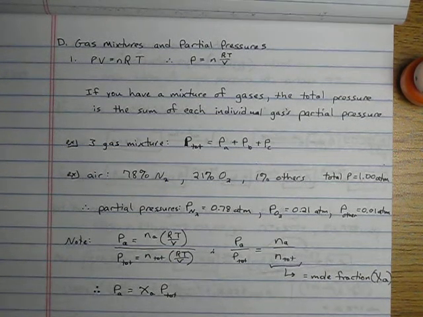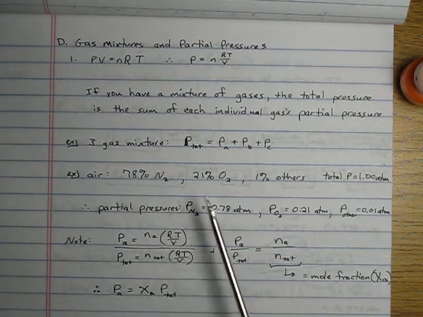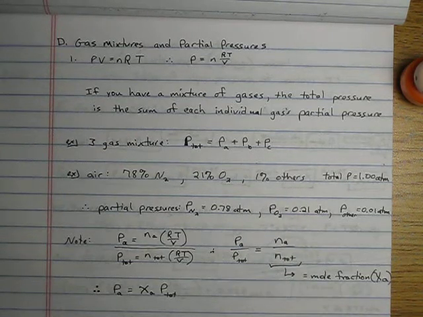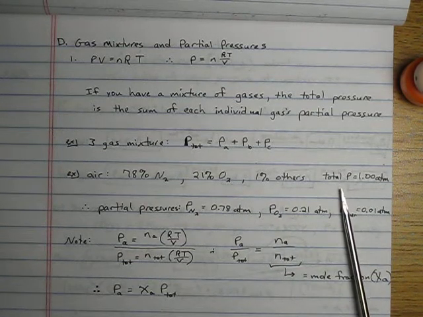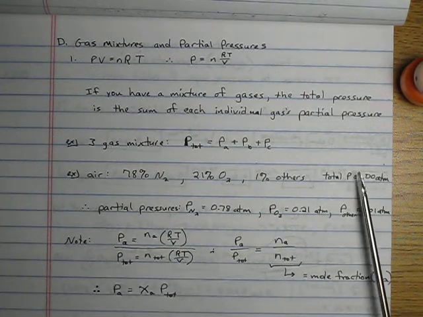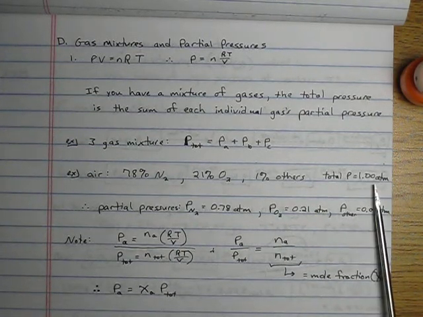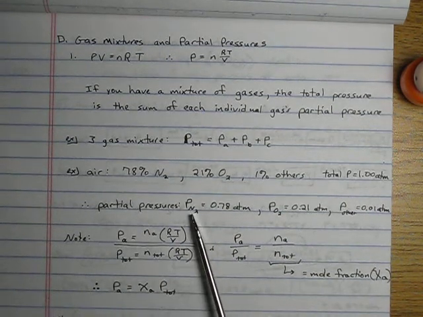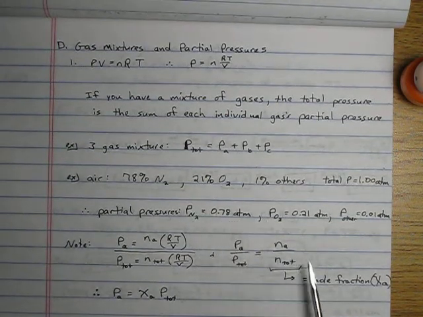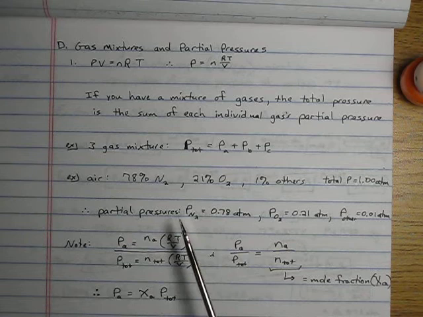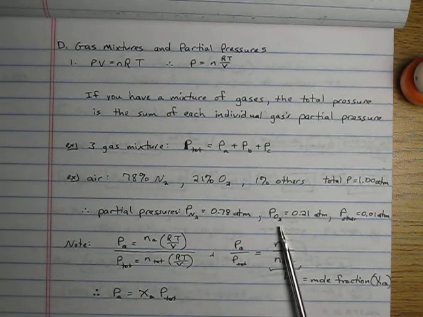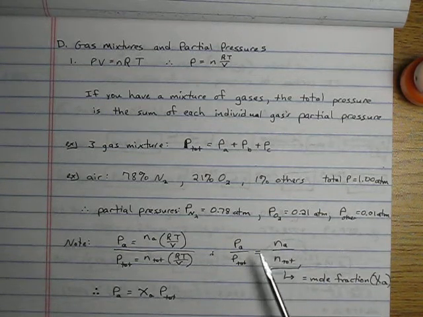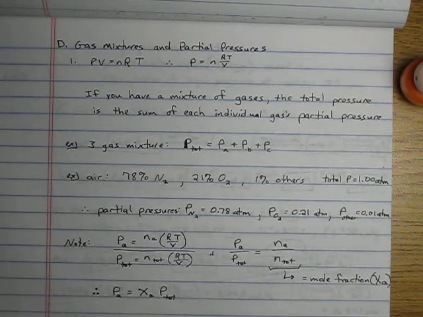For example, air is 78% nitrogen gas, 21% oxygen gas, and 1% others. We'll combine all the other gases right in there. But the total, let's just put in nice round numbers, is 1 atmosphere. So if the total pressure is 1 atmosphere and 78% of the air is nitrogen, that means the partial pressure of nitrogen is 0.78 atmospheres. 78% of 1 atmosphere. The partial pressure of oxygen is 0.21 atmospheres. The partial pressure of all the others combined is 0.01 atmospheres.